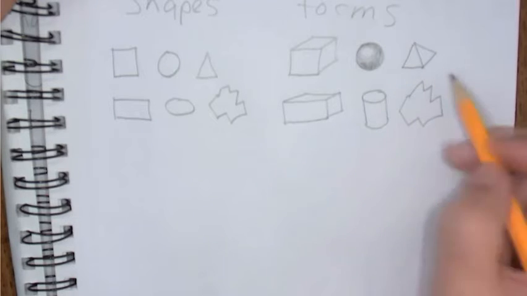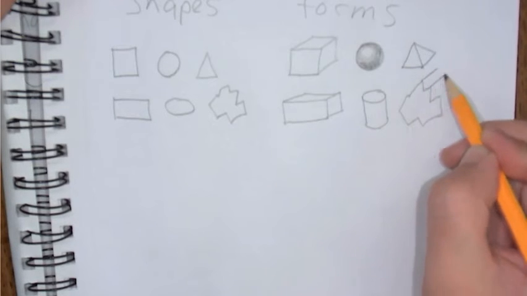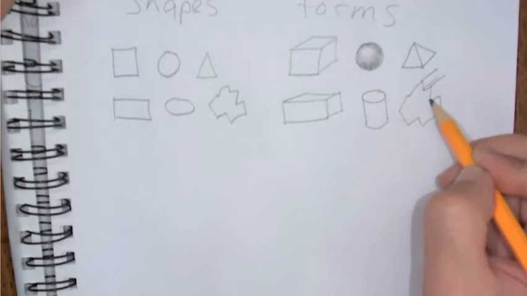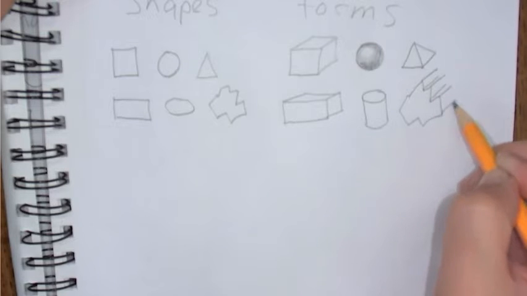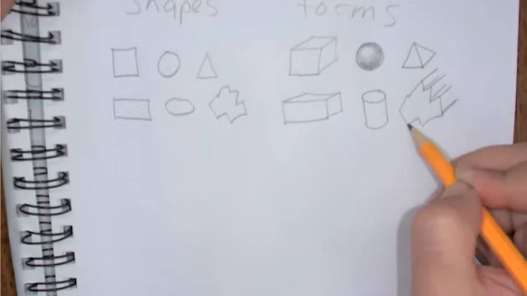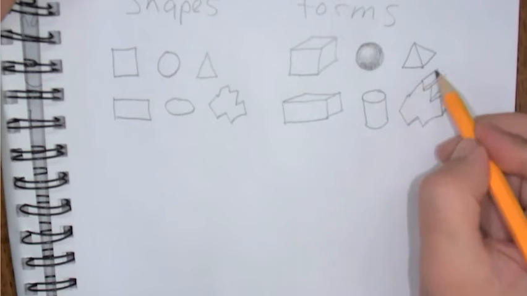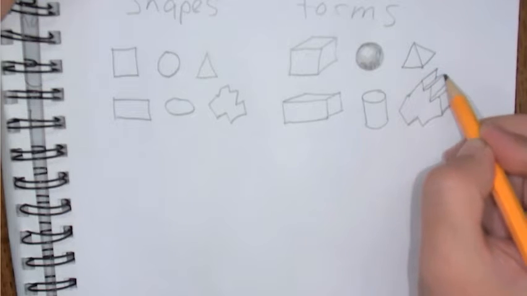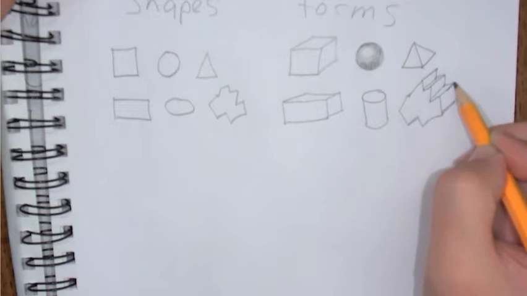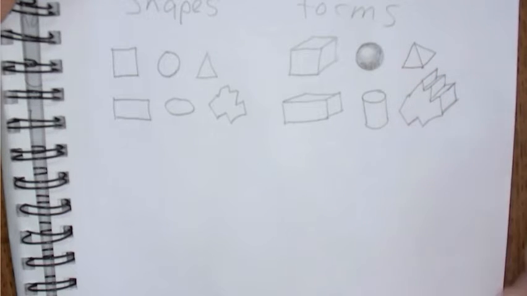Okay. We can also make this into a form. Oh, this one's a little bit crazy here. Okay. All right. Yeah, close enough. All right. Okay. So we're going to practice this first.